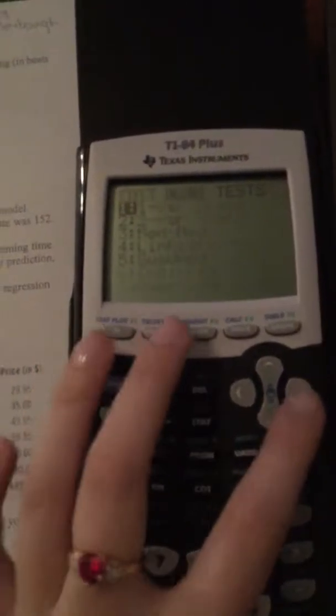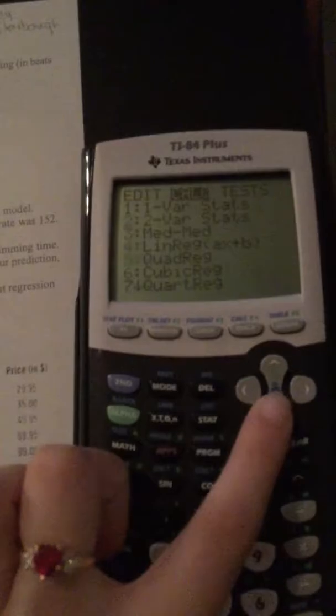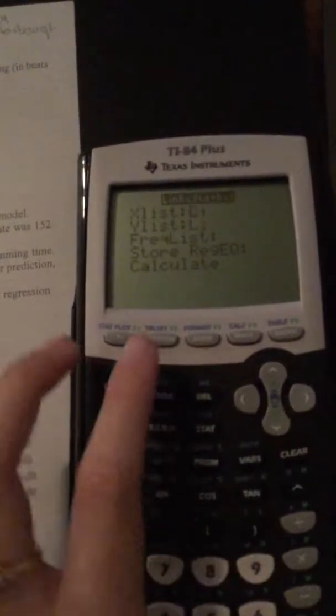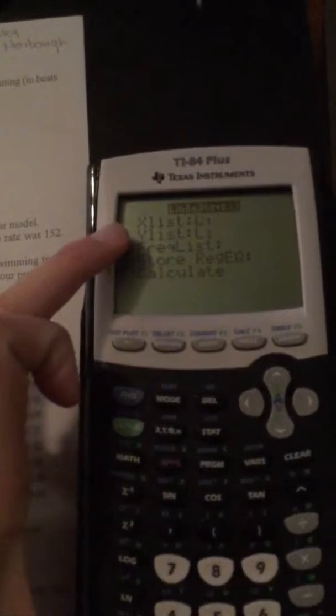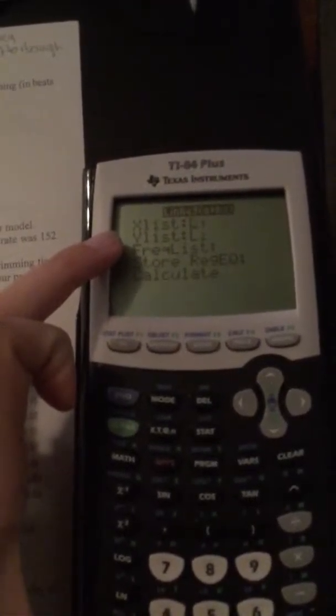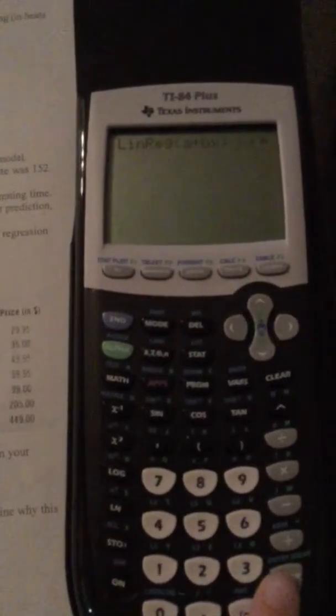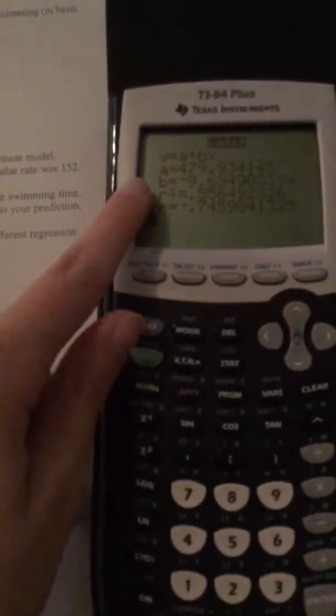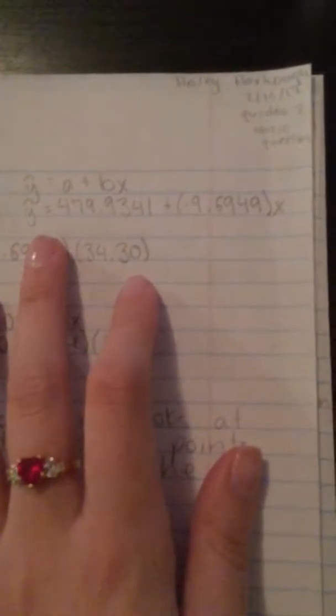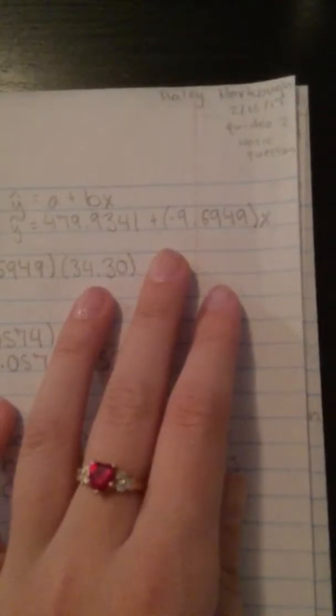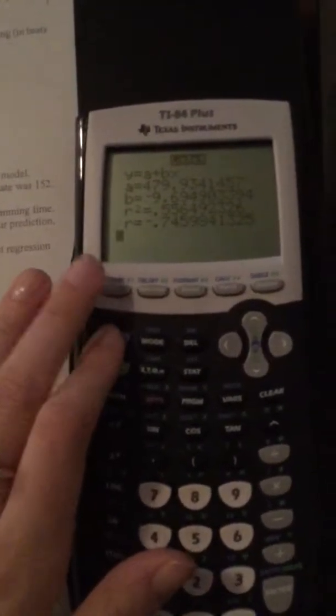And then we're going to stat calc, and we're going to go down to number 8, which is linear regression. And we're going to have list 1, which is our time, as our x value, and list 2 as our y value, which is the pulse. And we're going to calculate that. And that gives us our a and b values to use in the equation, which would be y hat equals 479.9341 plus a negative 9.6949 multiplied by x.